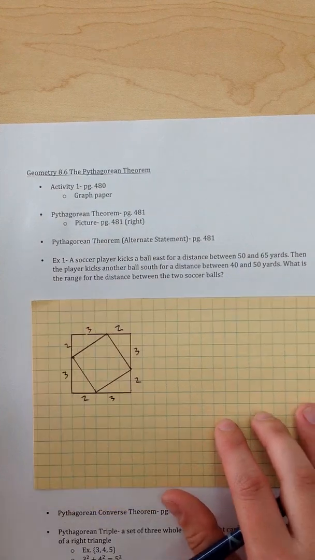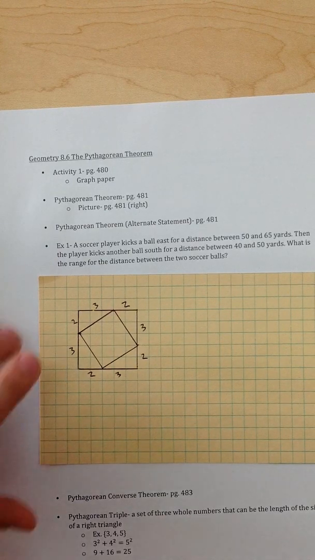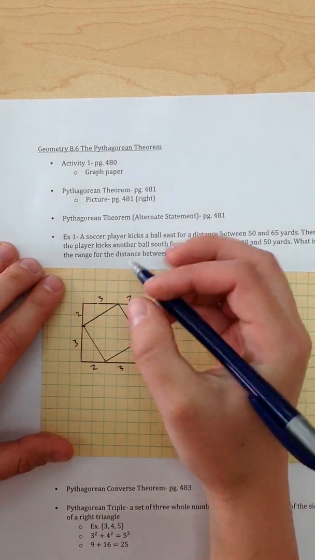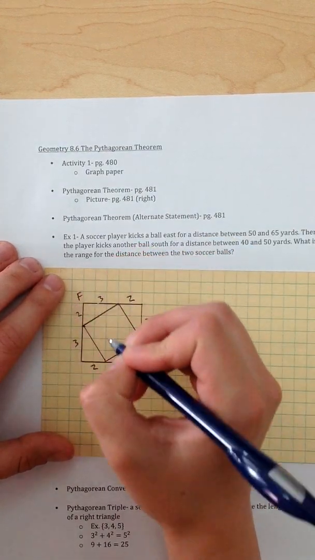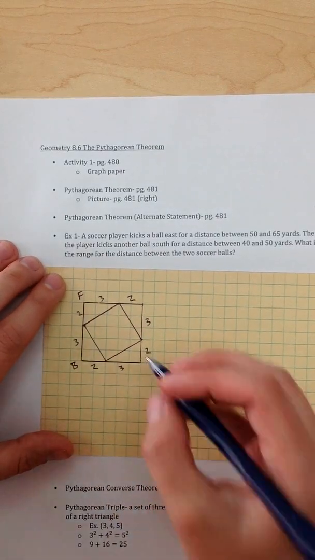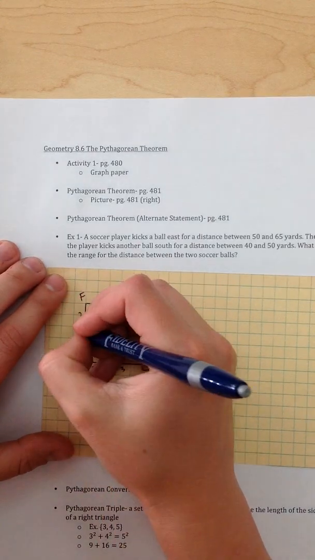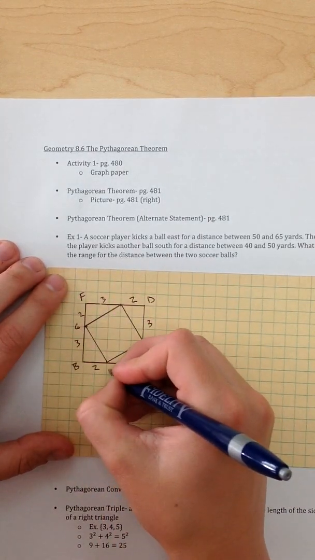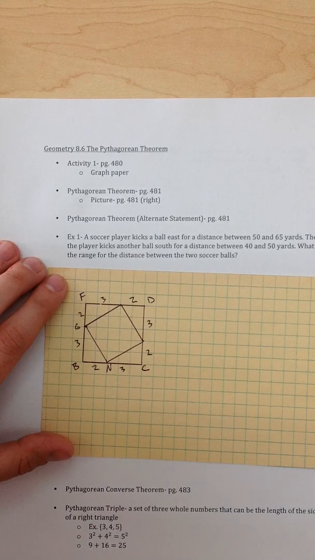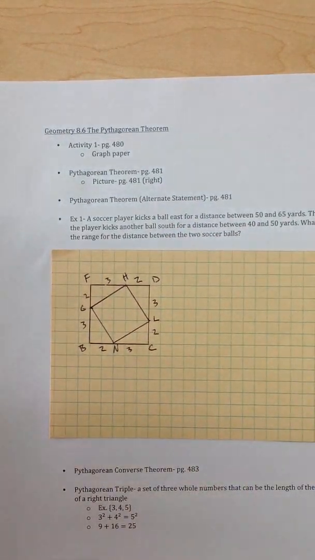Okay, and then what they ask us, it says trace it, and then it says what justifies the conclusion that F, B, C, D is a square. So you should probably put the letters in here. So we've got F, B, C, and D, and then we've also got G, N, L, and H. Okay, lots of labels there.